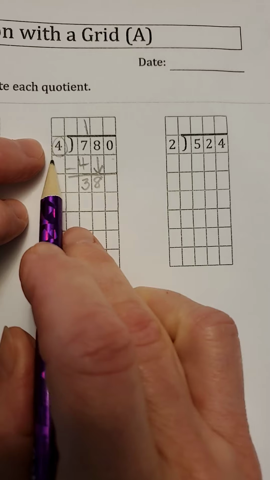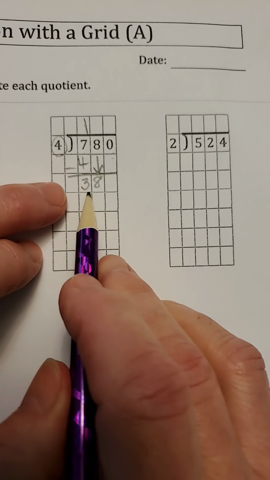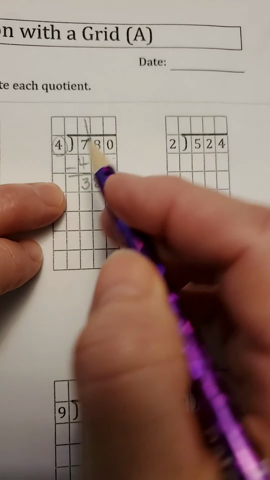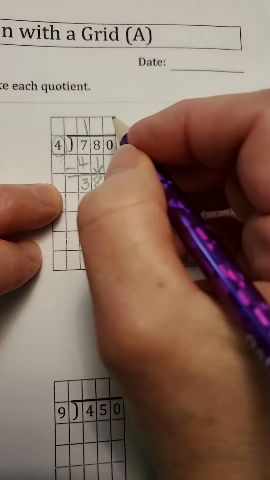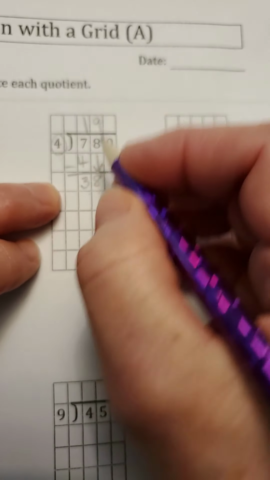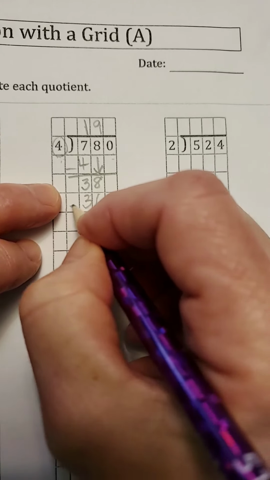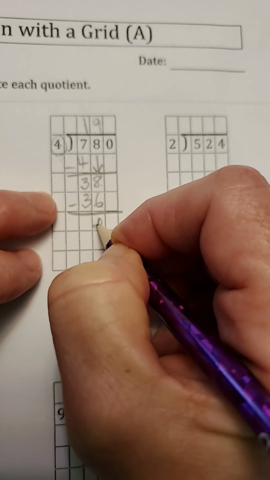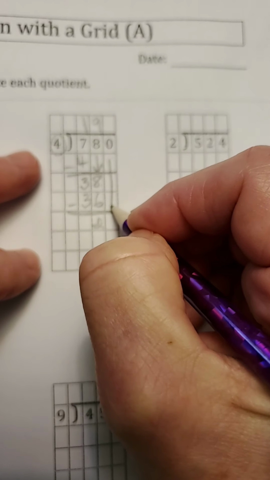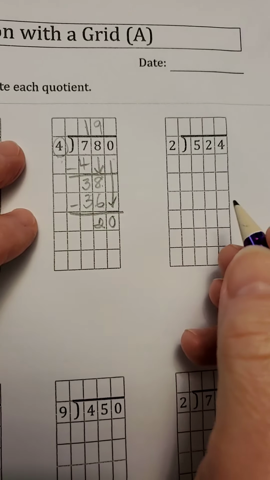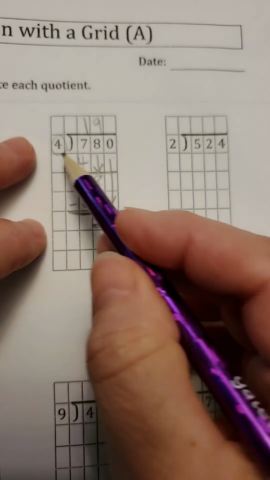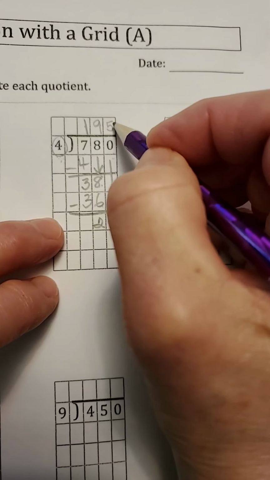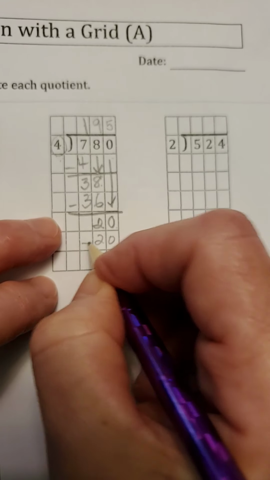Now, we're going to think about the 4 times table. What number is close to 38 without going over? And we know that 4 times 10 is 40, so 4 times 9 is 36. And then we're going to subtract 6 from 8 is what? 2. Okay, so now we're going to bring down that 0, and we have 20, which is a math party. 20 is on the 4 times table, so we know dividing 20 by 4 would give us 5. 5 times 4 is 20, and we'll subtract and get 0.